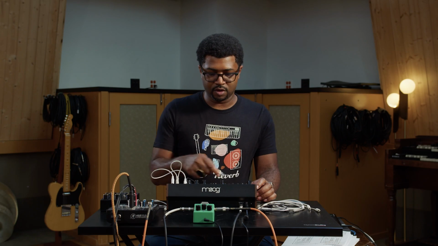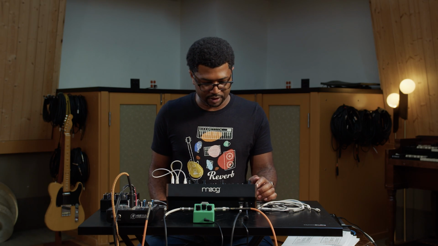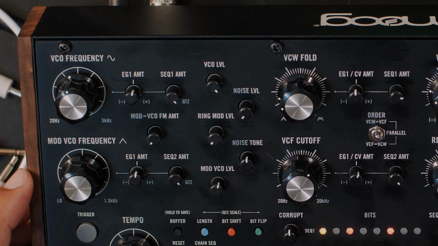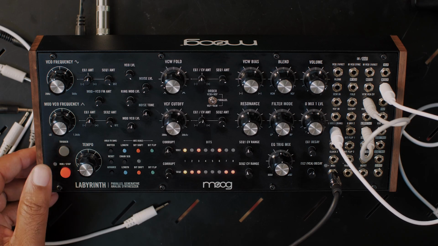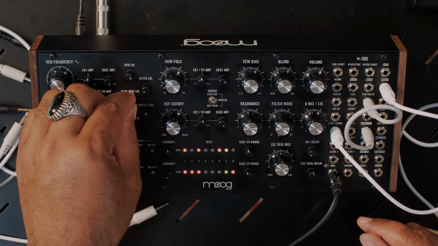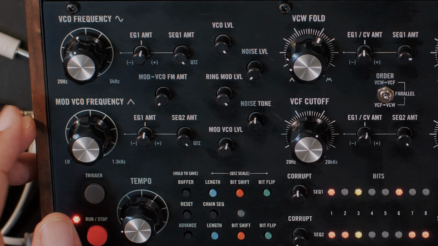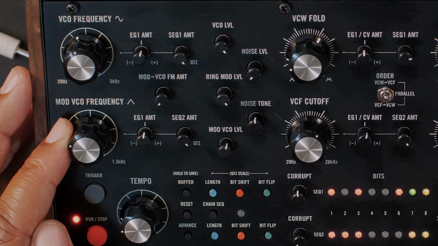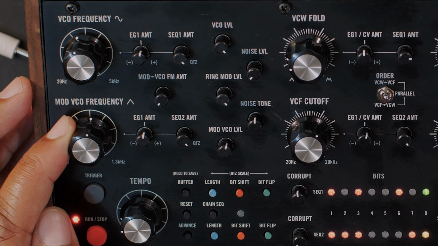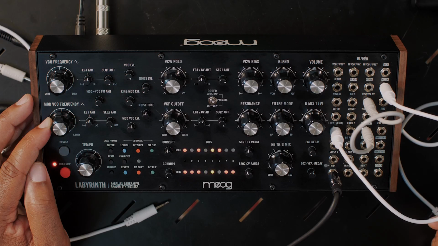We're exploring the ring mod section a little bit, which I haven't done yet. So the ring mod, it's in this mixer section, and basically it allows you to add some more metallic tones to what you have going on. So in this case, it's doing the sum and differences of the VCO and the mod VCO. And it also has an effect when you start to go lower or higher on any one of these VCOs.